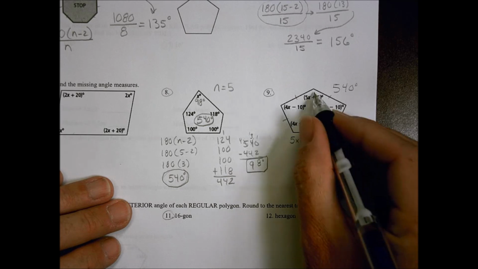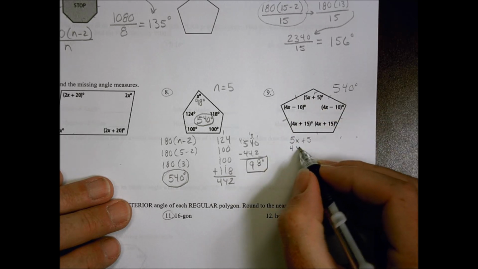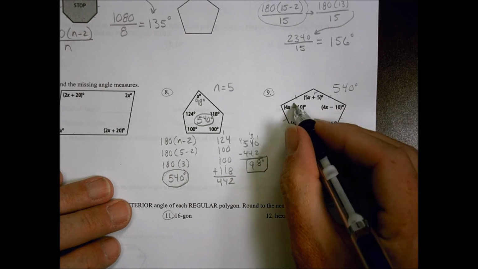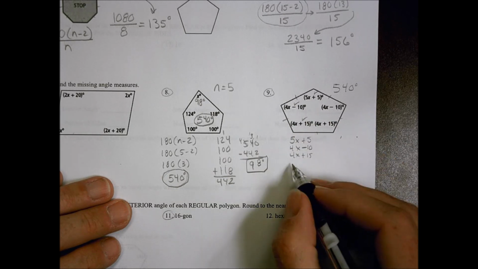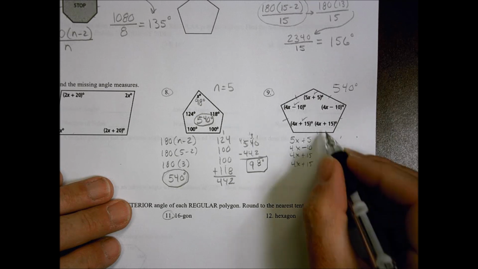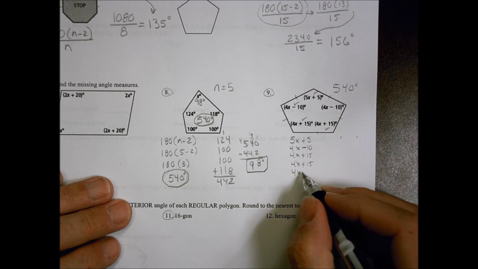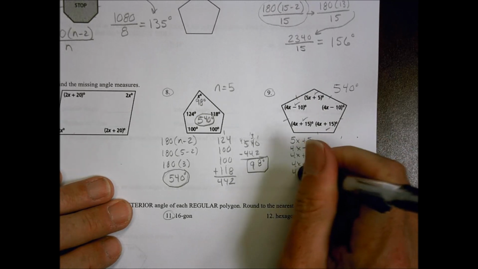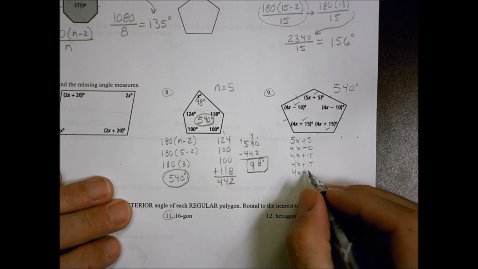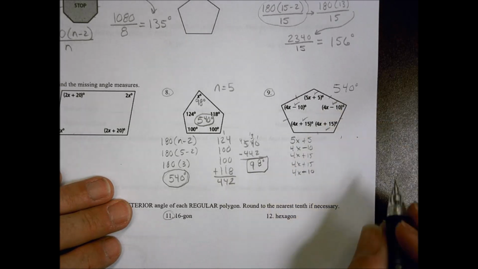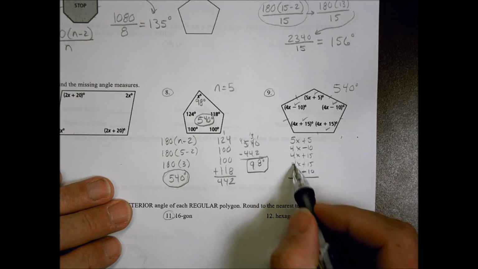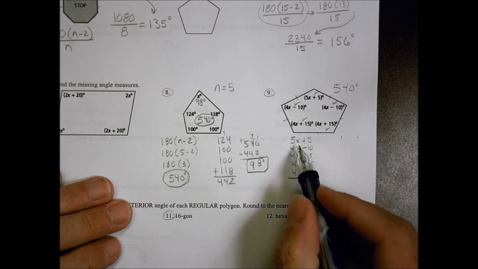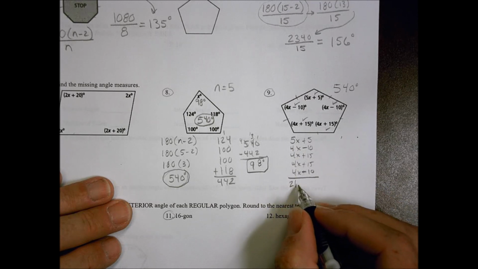So I'm going to do 5x plus 5, 4x minus 10, 4x plus 15, another 4x plus 15, and then finally 4x minus 10. Let's stack those up and then add them together. So I have four 4s. 4 times 4 is 16, plus 5 is 21x.